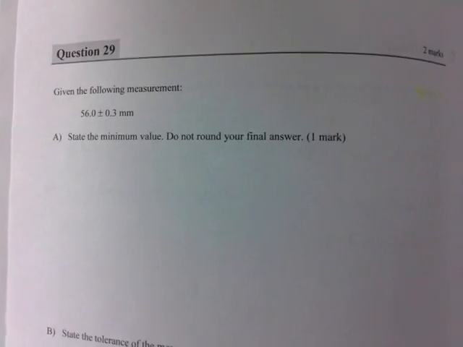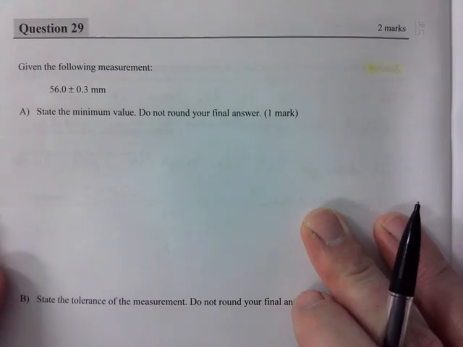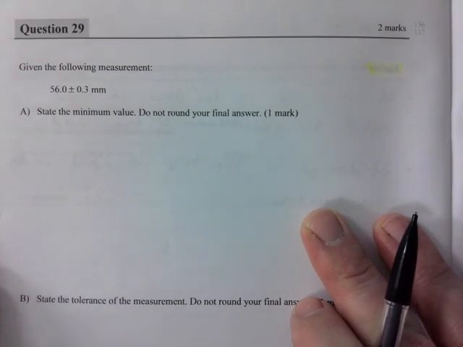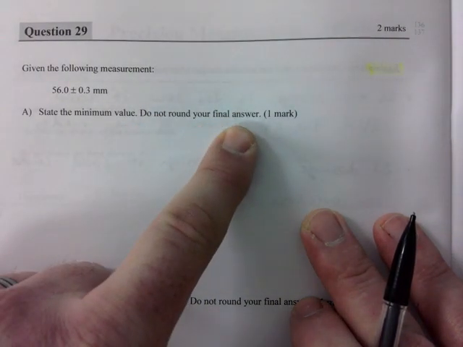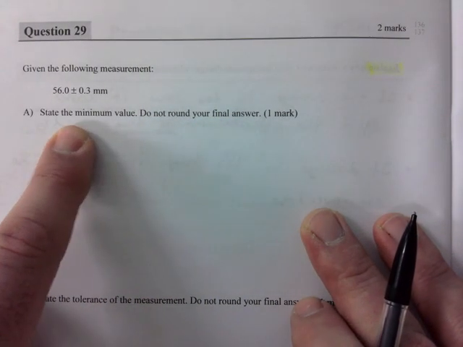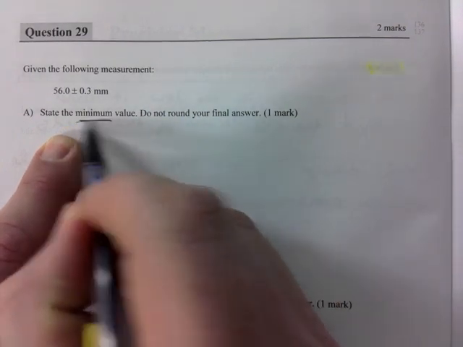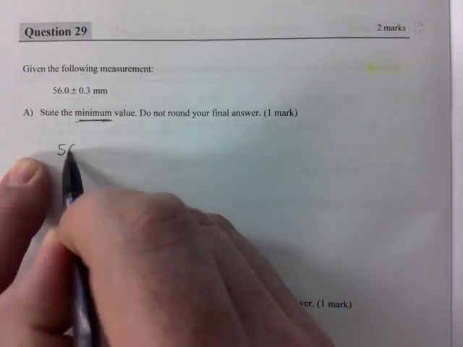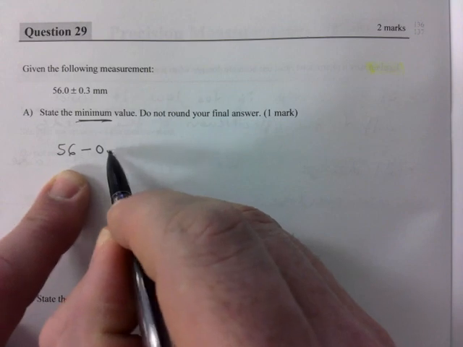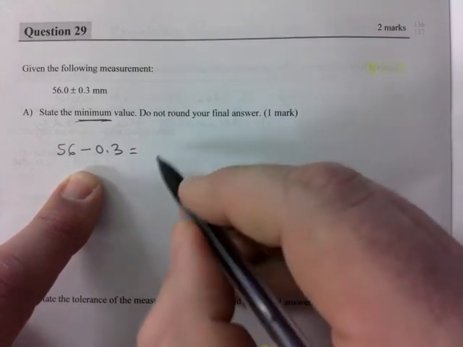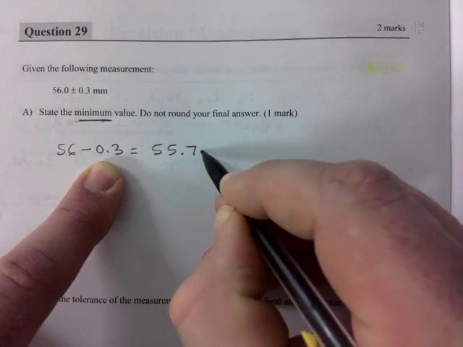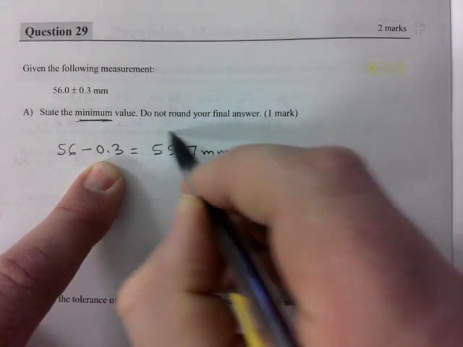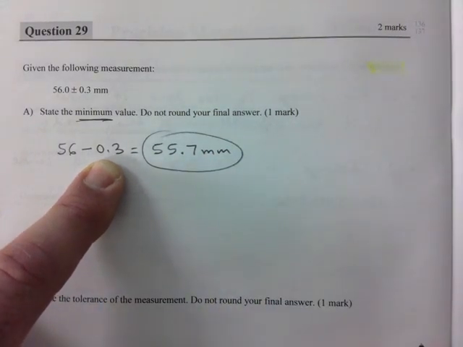Remember, this is your favorite unit, right? Given the following measurement, state the minimum value. Do not round your answer. So if it says minimum, all we have to do is 56 minus 0.3, and that would give us 55.7 millimeters. Make sure you use units, and that's the minimum there.